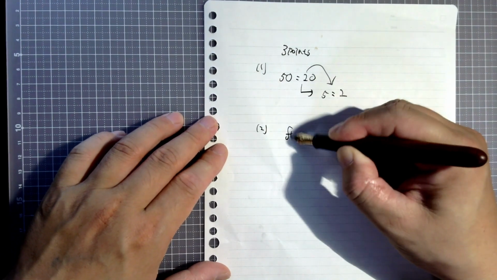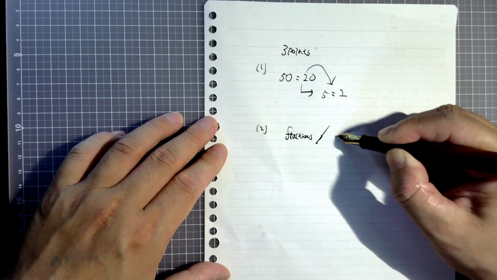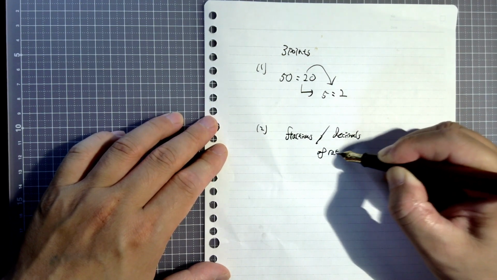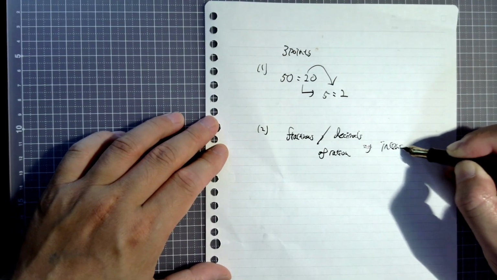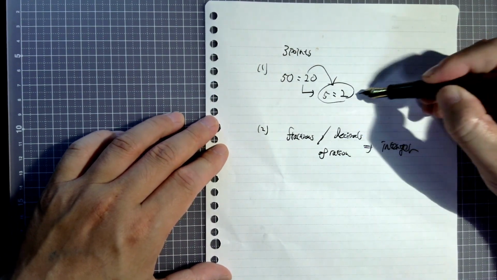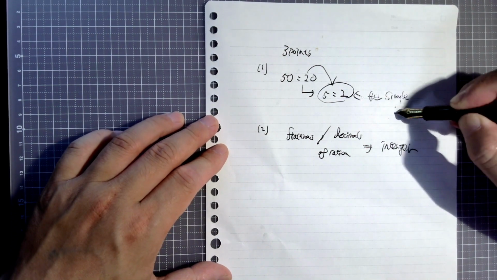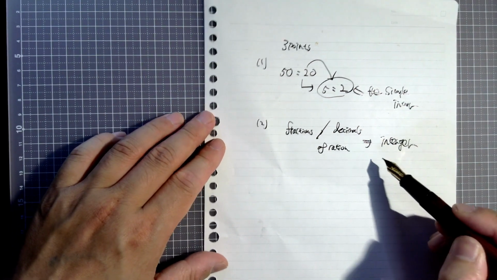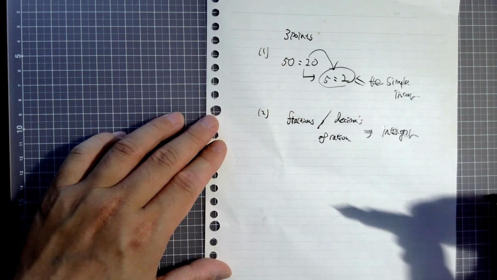So fractions or decimals of ratio convert to the integer. So this one is the simplest integer. Likewise, these fractions and decimals should be converted to the integer, the simplest one, of course.